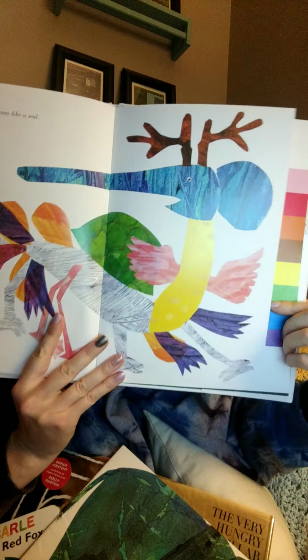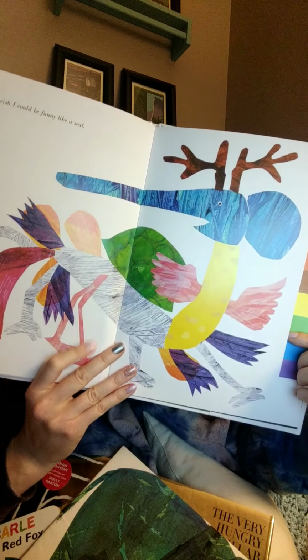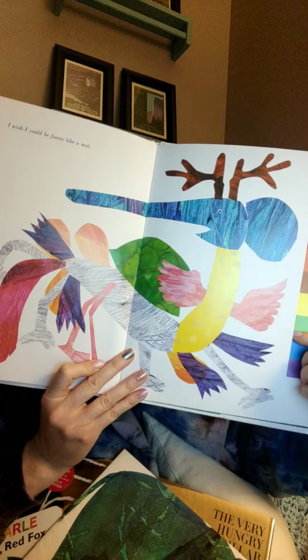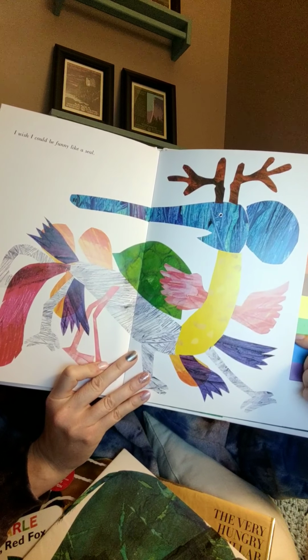I wish I could be funny like a seal. I wish I could be like people. Just then a fly flew by. The chameleon was very hungry, but the chameleon was very mixed up.